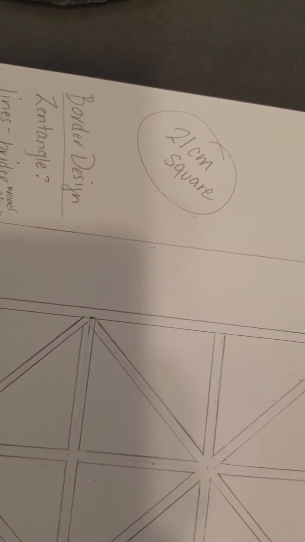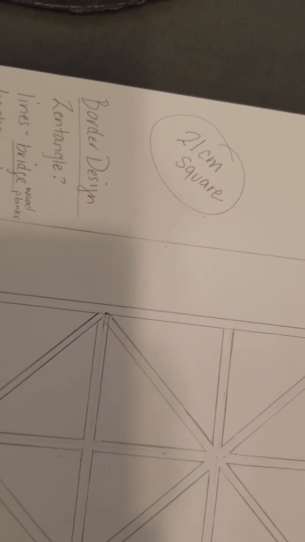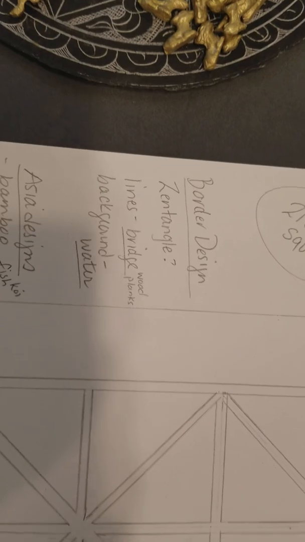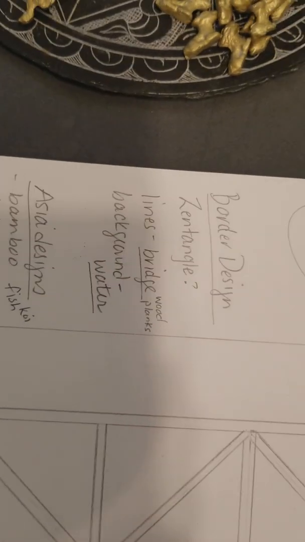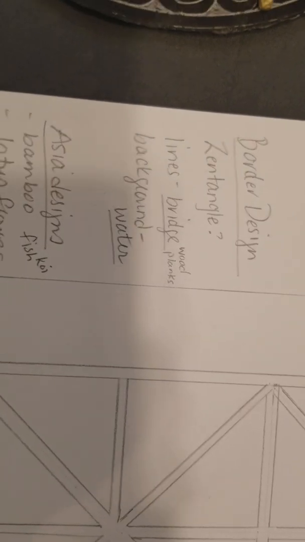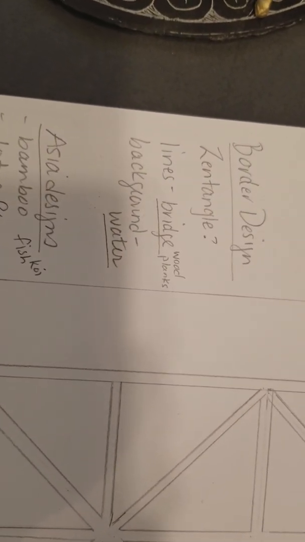Now I have here the size that I did, which is 21 centimeters square. I had to use a ruler and make sure I had a proper square. I had some ideas maybe of my border design. I'm seeing a shadow, sorry about that. I might Zentangle, do some designs around the edges.